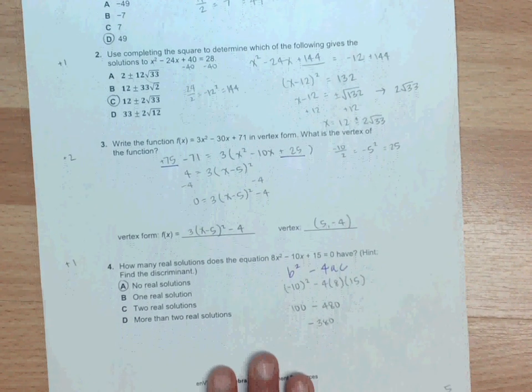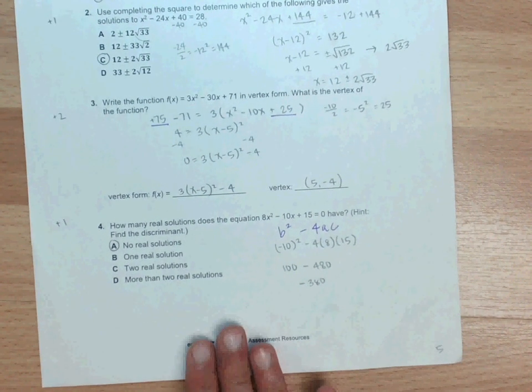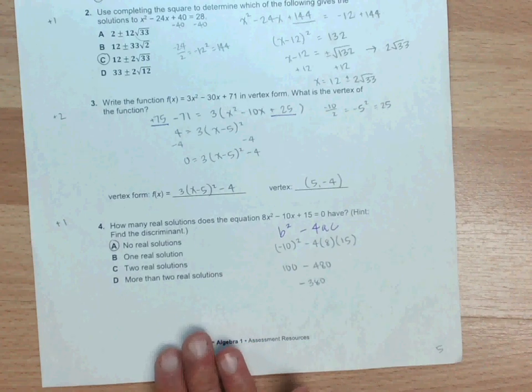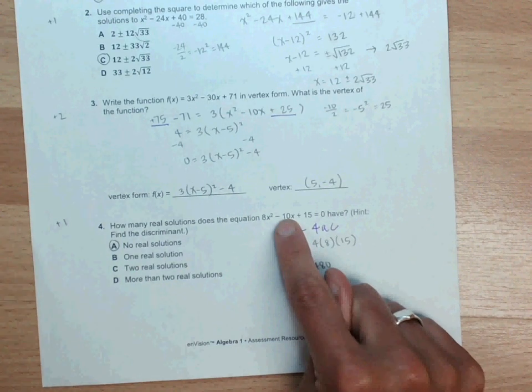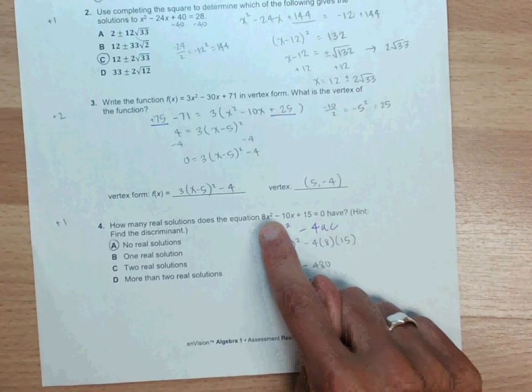Alright, problem number 4. How many real solutions does the equation 8x squared minus 10x plus 15 equals 0 have? So we use the discriminant in order to determine this. Remember, the discriminant is b squared minus 4ac. So the b is negative 10, the a is 8, and the c is 15.